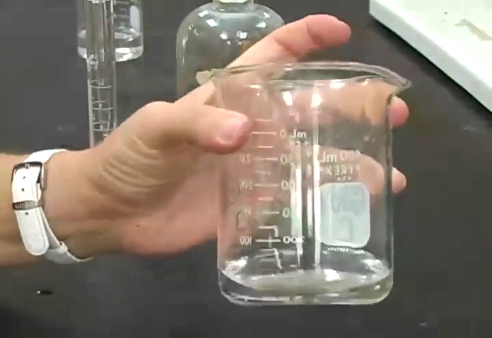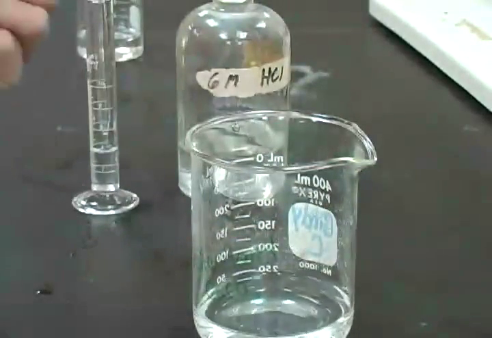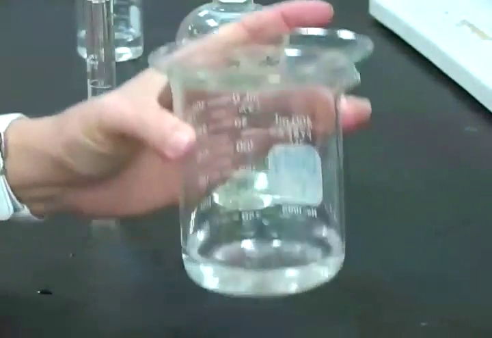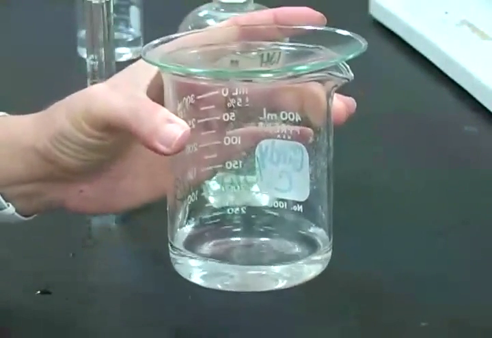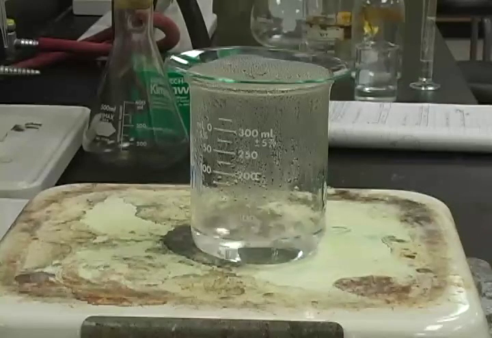Next, due to some carbon dioxide gas being trapped, that too would hinder pH adjustment later. You're going to boil that away. You're going to cover your beaker with a watch glass, and you're going to place this on a hot plate and boil for 2 to 3 minutes.